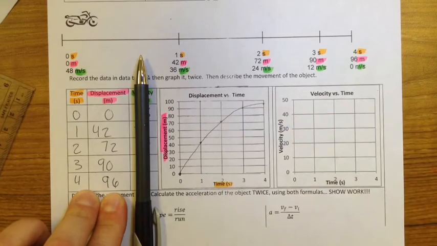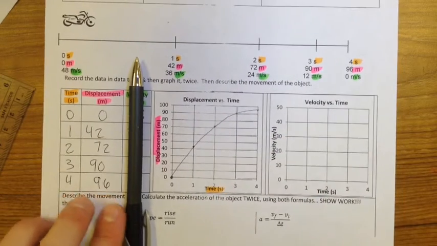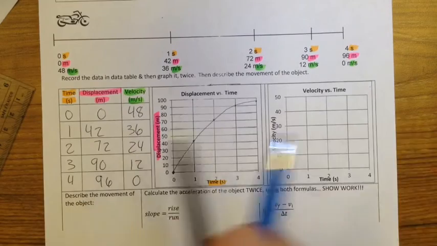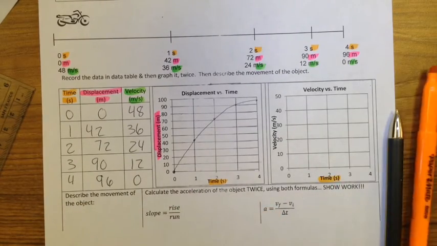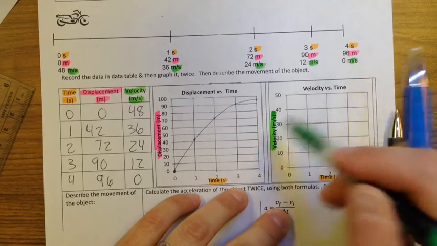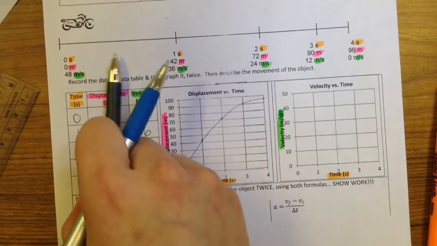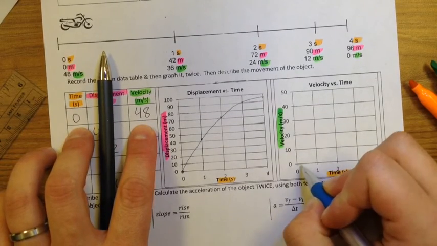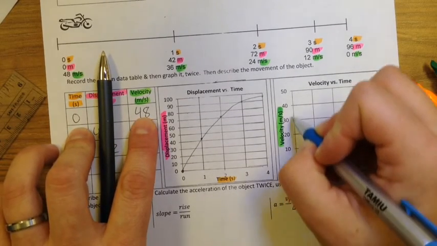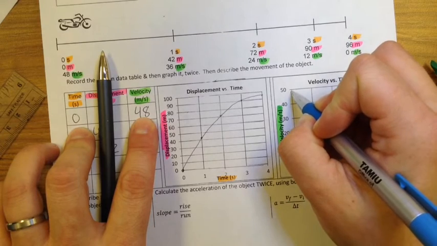You should notice you get a curve. Velocity versus time. Again, time on the x-axis, but now we have velocity on our y-axis. So we're going to hide the displacement column so we don't get distracted by it. At time 0, our velocity is 48, so just below the 50.